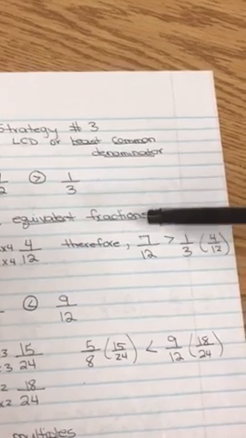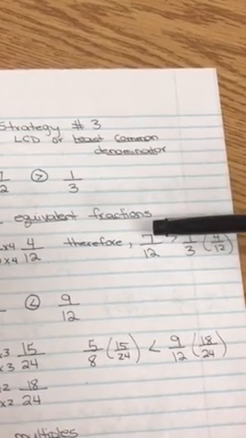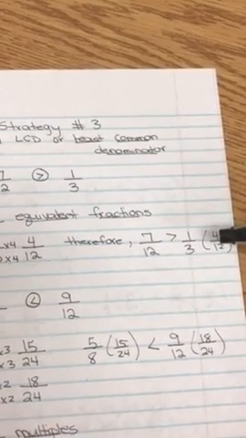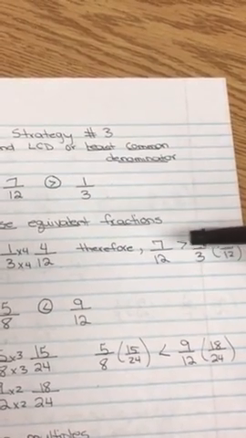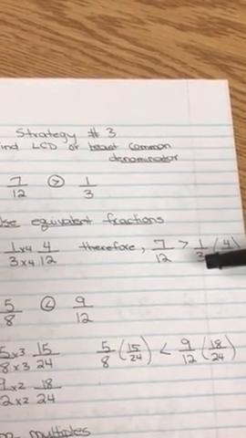So if you're comparing the same whole now, I can compare 7 twelfths to 4 twelfths. Therefore, again, 7 twelfths is greater than a third.